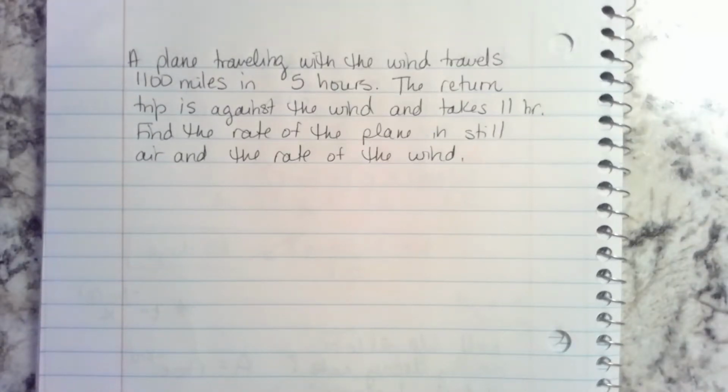A plane traveling with the wind travels 1,100 miles in 5 hours. The return trip is against the wind and takes 11 hours. Find the rate of the plane in still air and the rate of the wind.